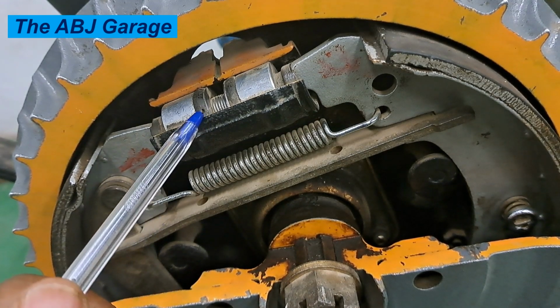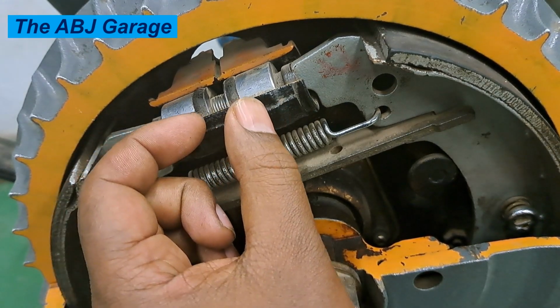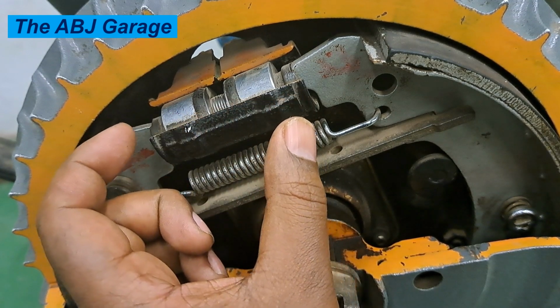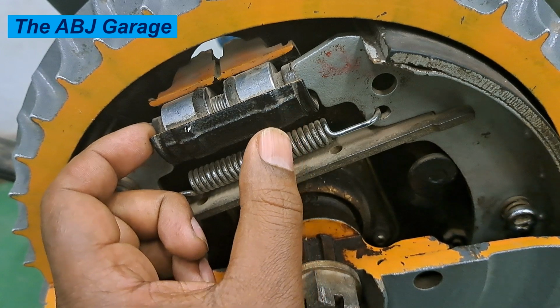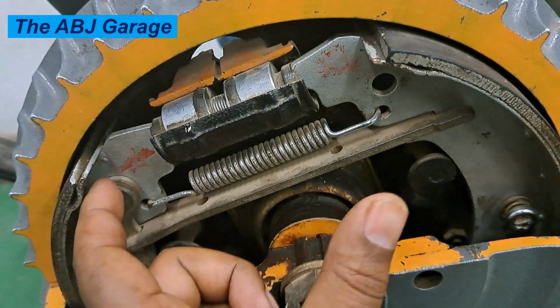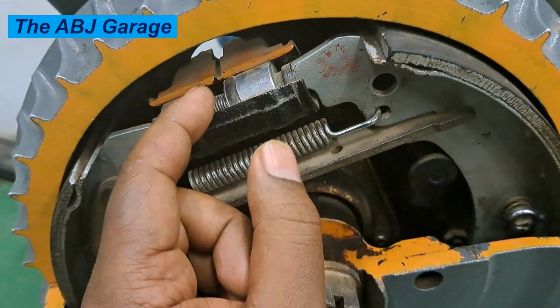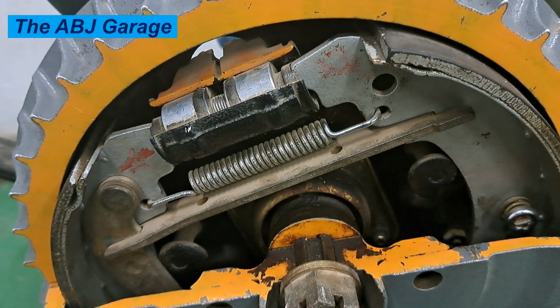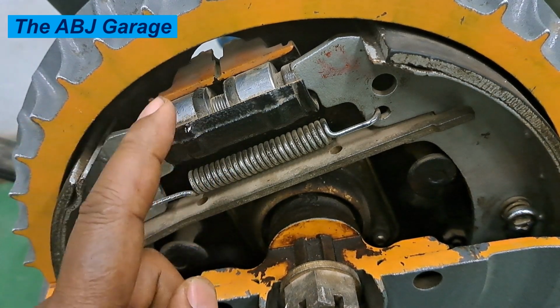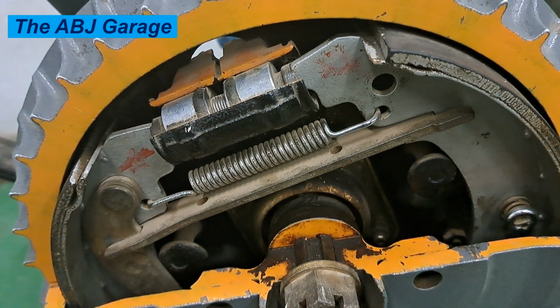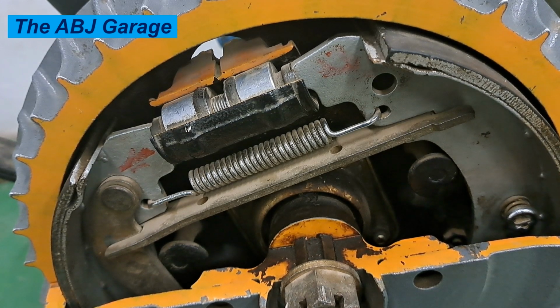Now when hydraulic pressure is exerted, pistons will travel outward, and when that hydraulic pressure is released, the return spring of the brake shoe will return the brake shoe, and that will return the piston, and that will return the hydraulic fluid back to the master cylinder. And also on the back side, wheel cylinders have a bleeding screw that is used for removing air from the hydraulic system. So this is the construction and principle of operation of a wheel cylinder.